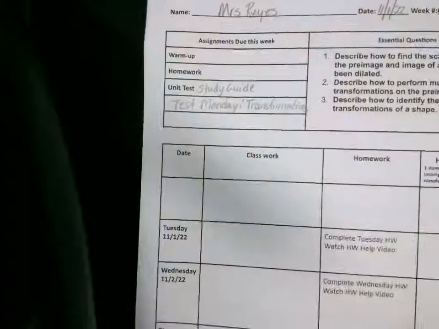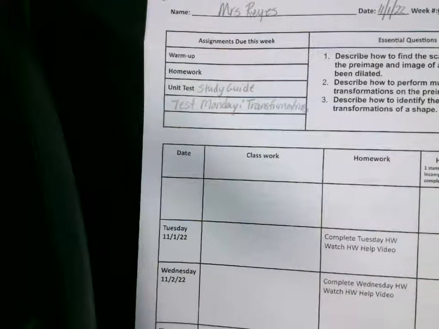Okay? That's what the test is on. It's on transformations. I'm going to pause for the calls to give us a chance to write that, and then we're going to read the essential questions. All right, so here we go.